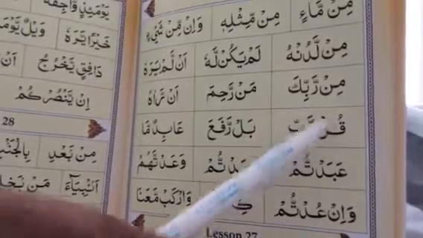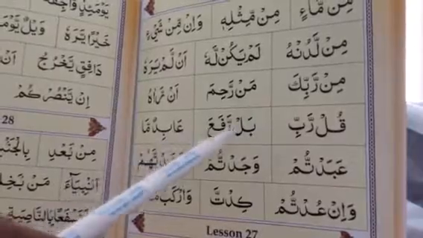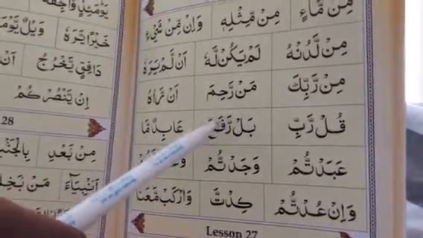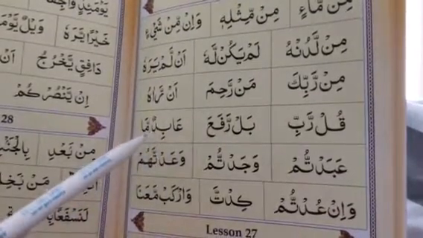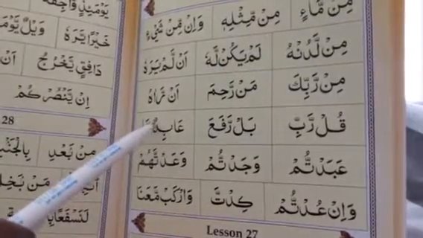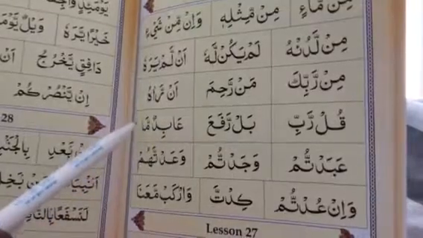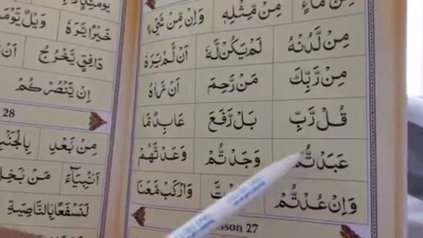Qurabbi. Barrafa. This one shows the sukun and the ra with fatha. Barrafa. Abidumma, idgham. Tanwin, dammatain, and mim. Abidumma. Abatum. Sukun, sukun.